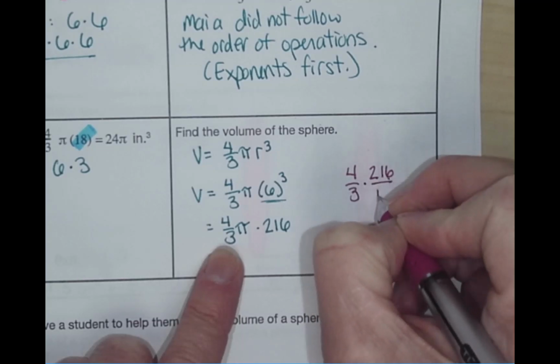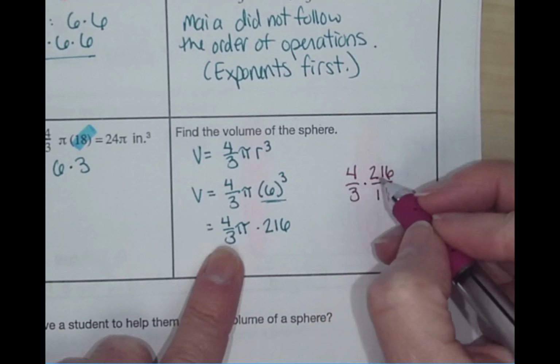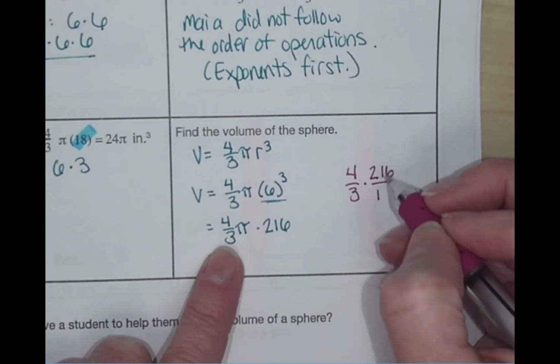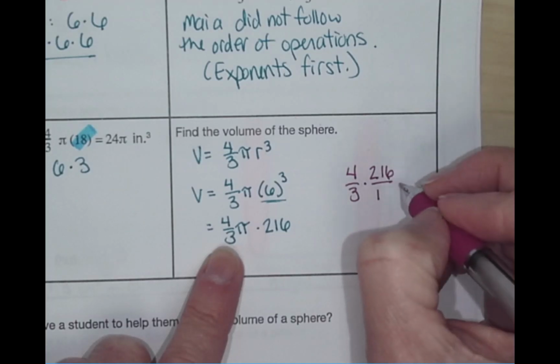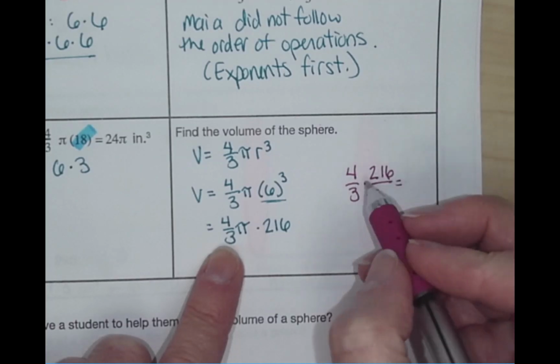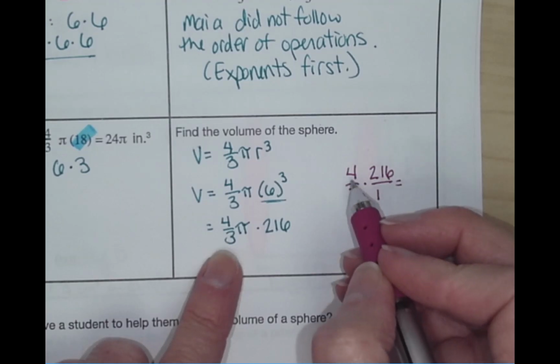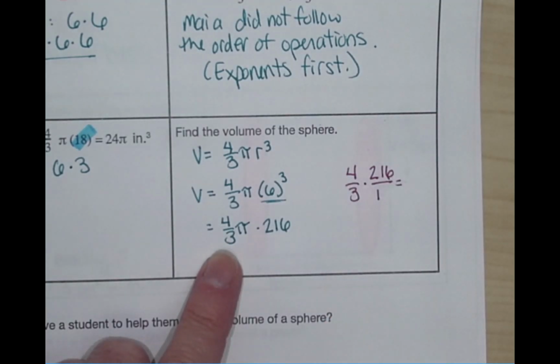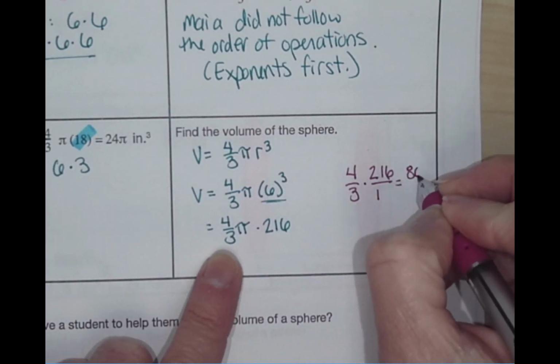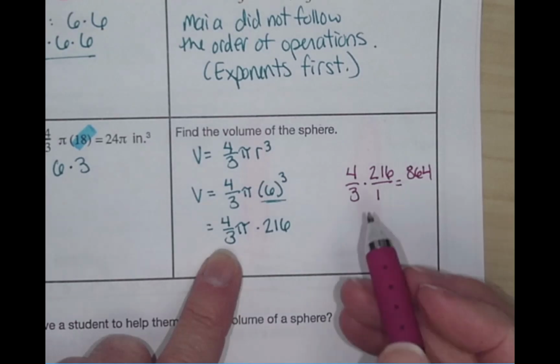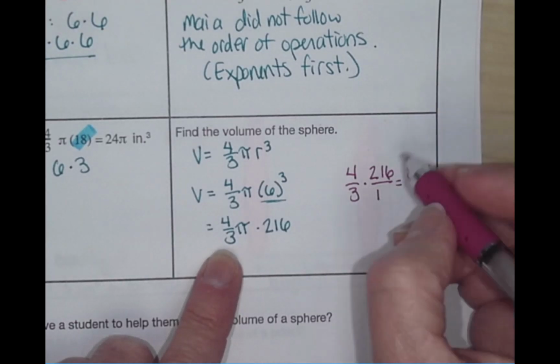Now, the math teacher in me wants to cancel some things with the 3 and the 216. But if you're not comfortable with that, here's what we can do. Multiply 4 by 216. And in the denominator, 3 times 1.